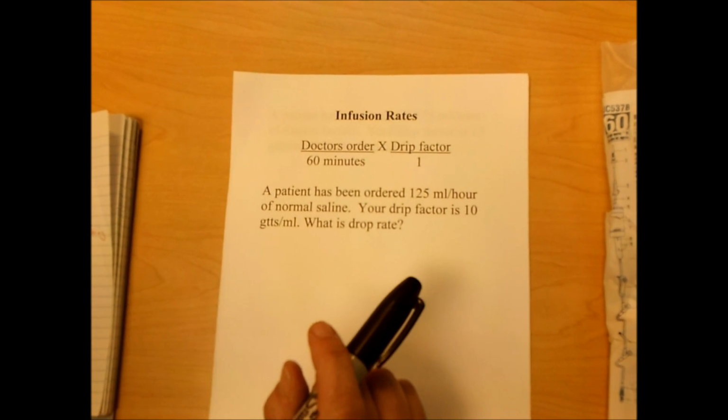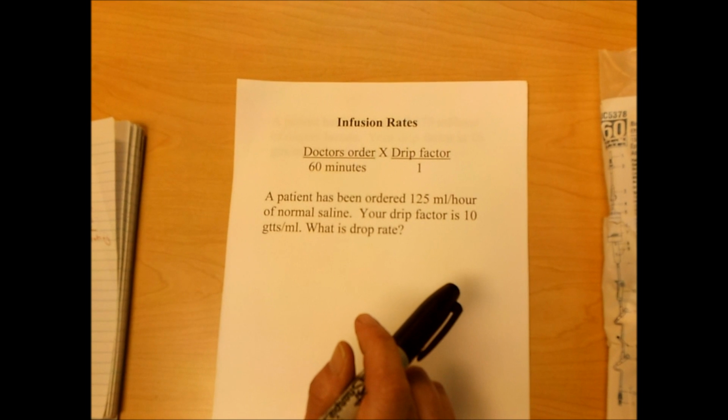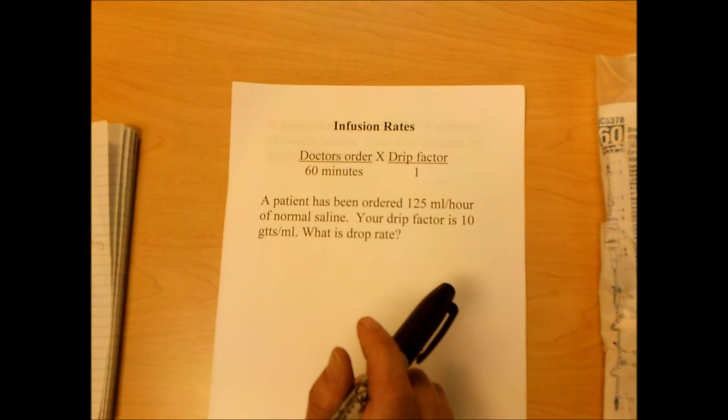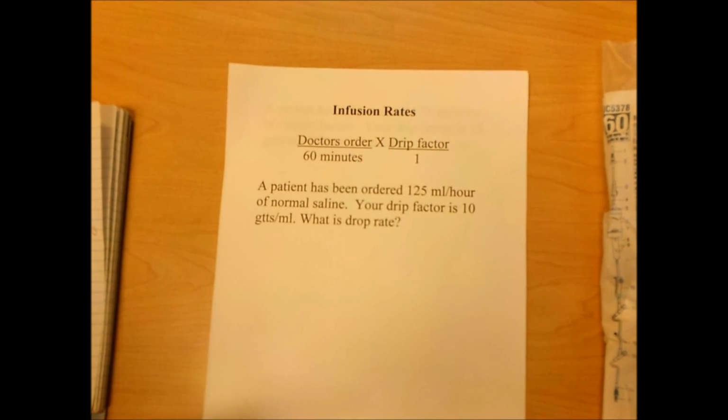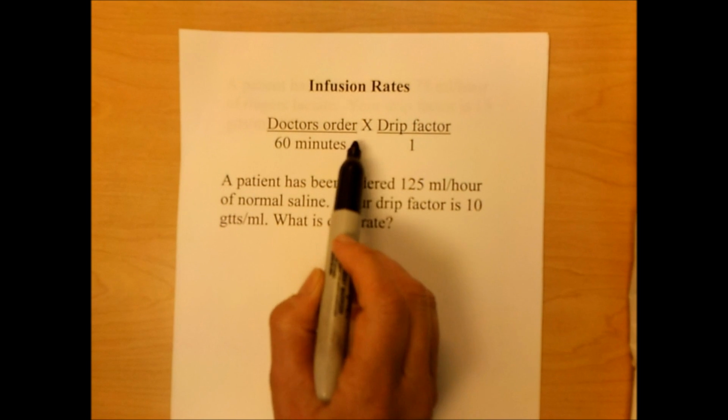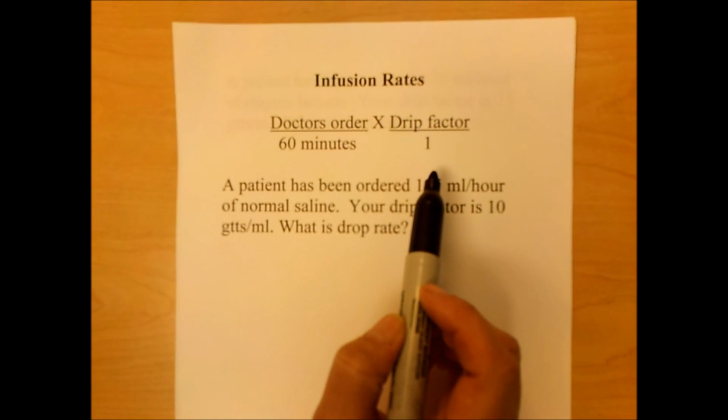Hi everyone! Today's video will review the calculation of IV infusion rates, specifically the drop rate. The formula to determine the drop rate is what the doctor ordered over 60 minutes multiplied by your drip factor.